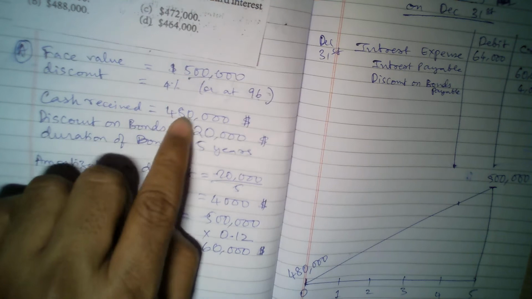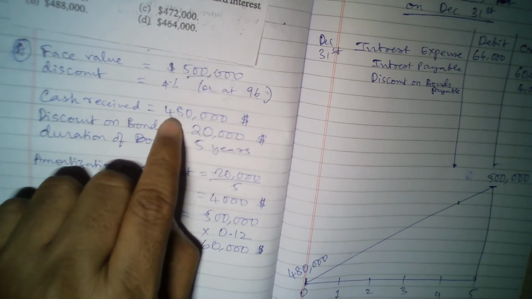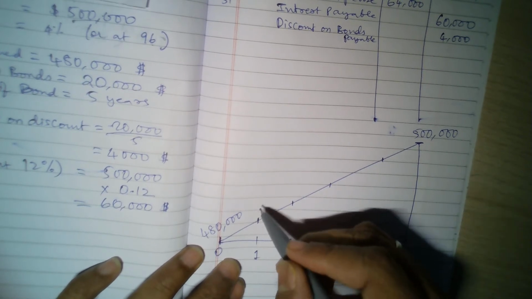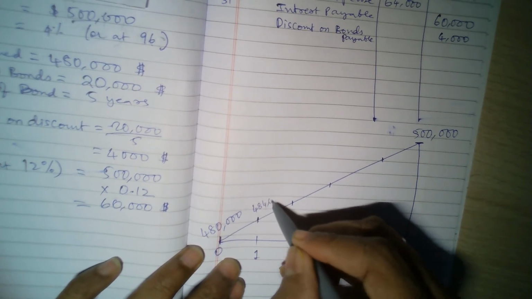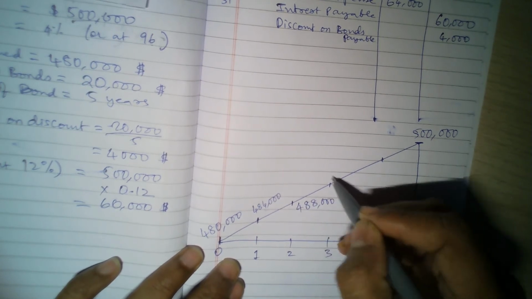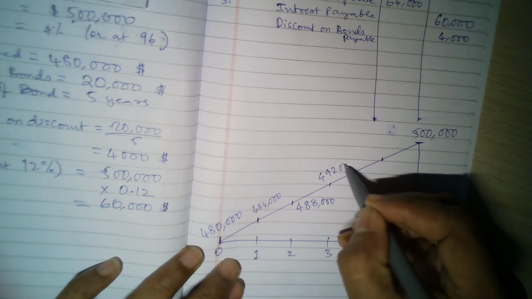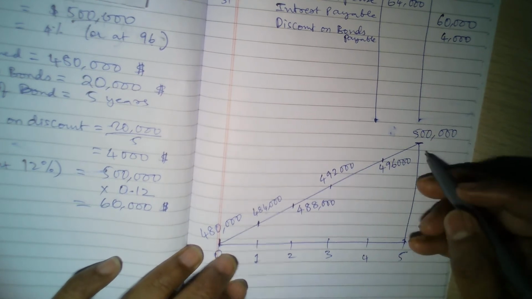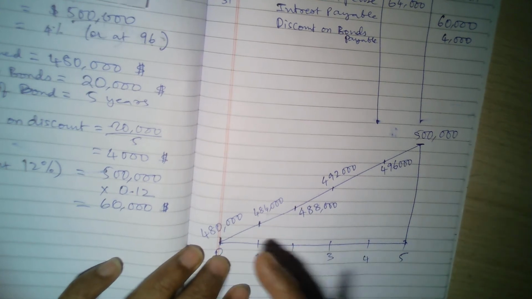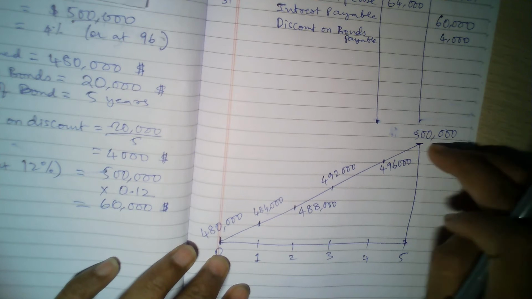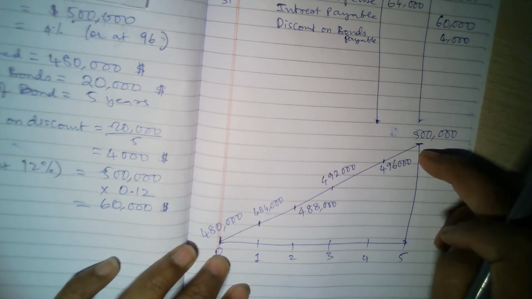See, cash received is 480,000. Okay, so every year it will increase by 4,000. Here it will become 484,000. Here it will become 488,000. Here it will become 492,000. Here it will become 496,000, and next it will become 500,000. So every year the carrying value keeps on increasing, and finally it becomes equal to the face value at the end of the 5 years.